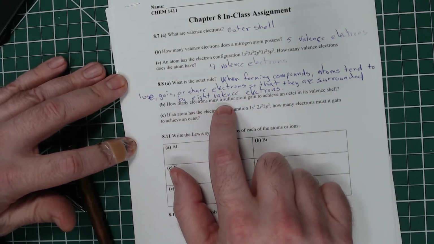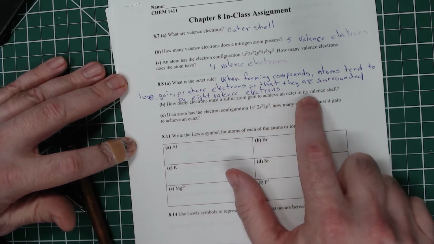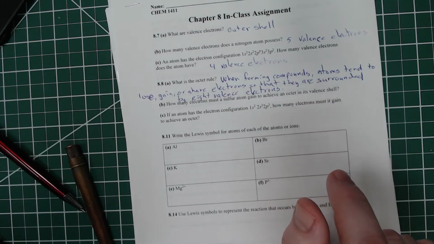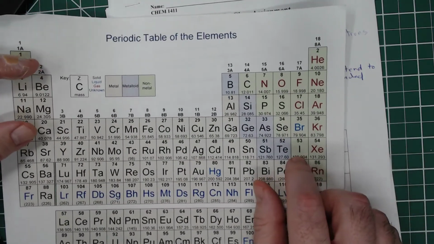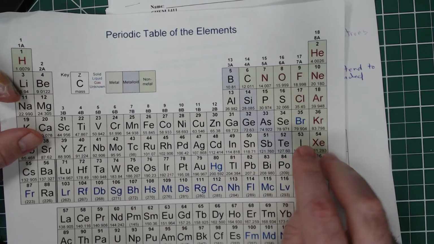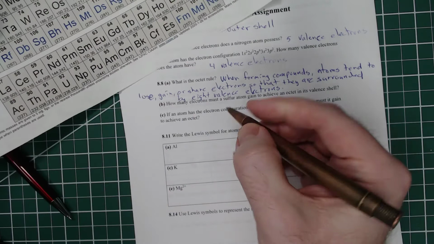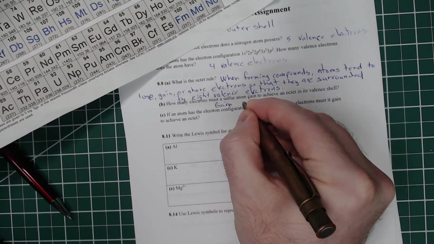How many electrons must a sulfur atom gain to achieve an octet in its valence shell? Well, remember, an octet is 8. We just need to look and see how many sulfur has. Sulfur is in group 6, so it needs to gain 2 electrons. So we'll put gain 2 electrons.